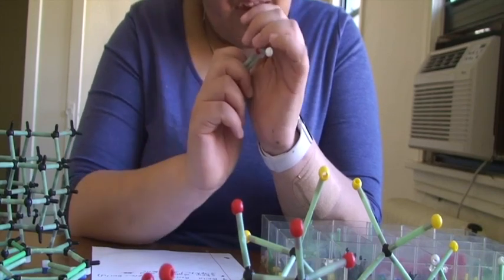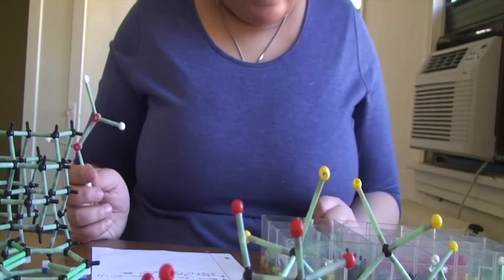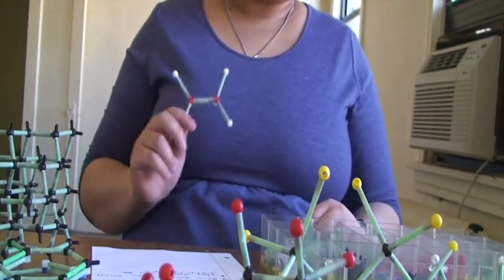Okay, so let's look at another molecule that has double bonds in it that I pre-built. And this is C4H6. This is 1,3-butadiene.